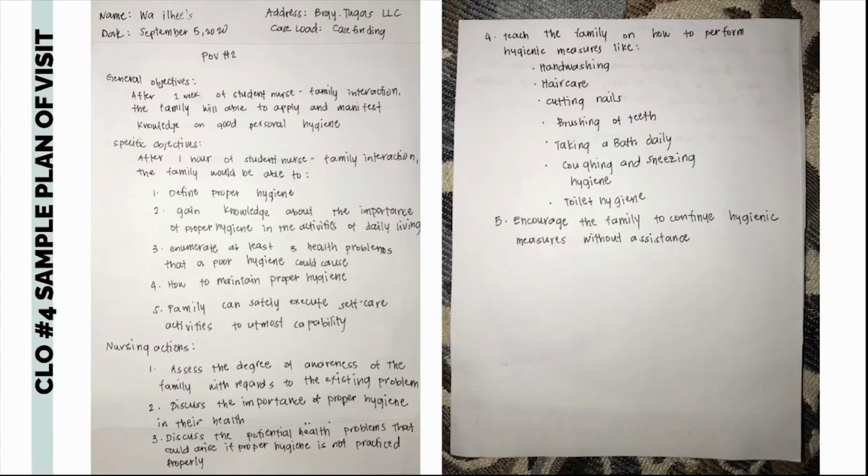For the nursing action, 1. You have to assess the degree of awareness of the family with regards to the existing problem. Second is to discuss the importance of proper hygiene in their health. Third, you have to discuss the potential health problems that could arise if proper hygiene is not practiced properly. Fourth, teach the family how to perform hygienic measures like hand washing, hair care, cutting nails, brushing of the teeth, taking a bath daily, coughing and sneezing hygiene, and toilet hygiene. Number 5, encourage the family to continue hygienic measures.